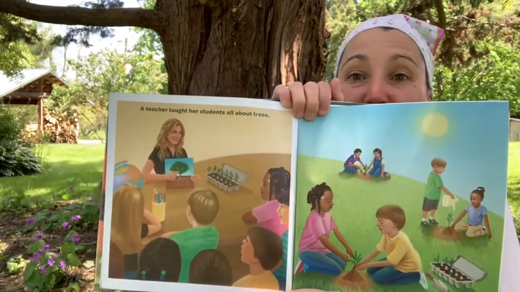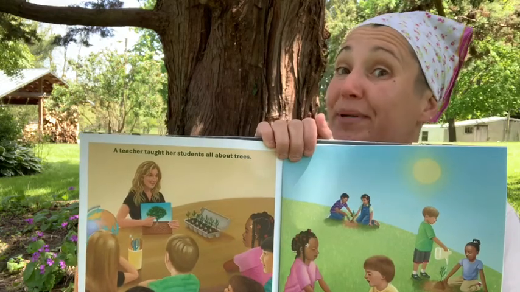And these children are gonna plant a tree too. So you could plant a tree. All you need to do is to find a tree seed. You can take a walk in your neighborhood to find them. Now's a good time to find maple tree seeds because they are falling off the trees now.